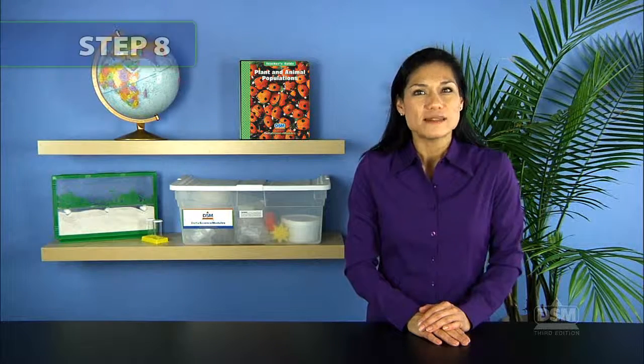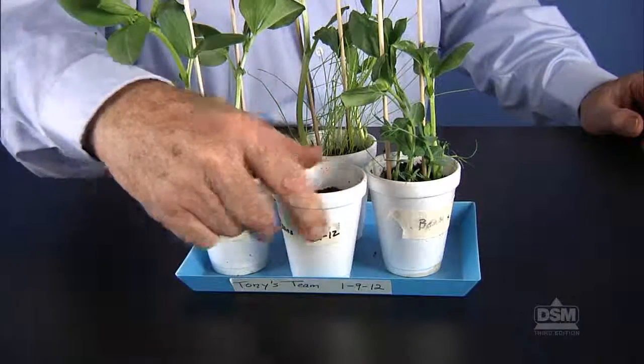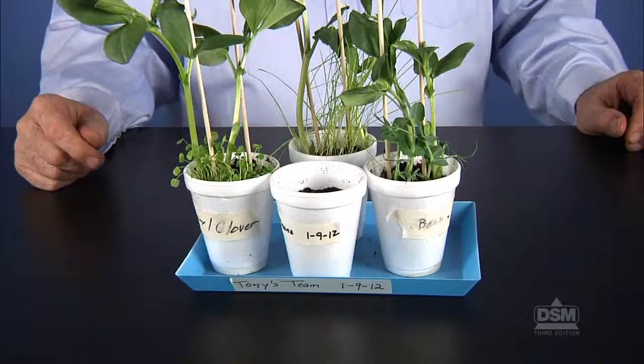Finally, tell teams to add the newly planted foam cup to the other 3 on their tray and return the tray to its spot in the classroom. Return the materials to the kit and collect the activity sheets for use in Session 2.